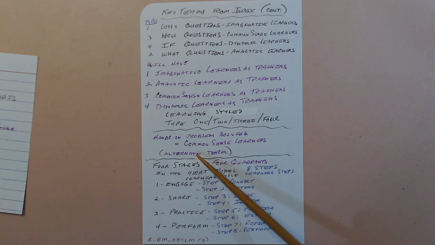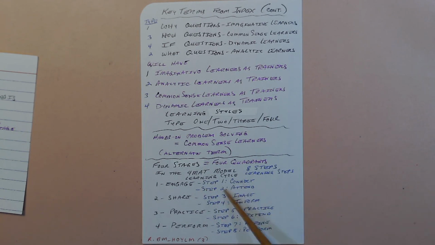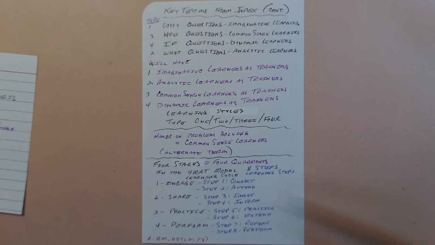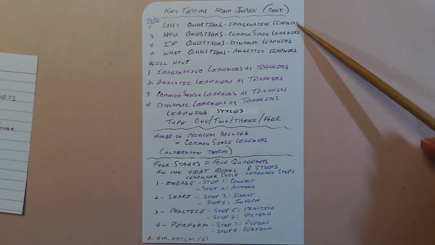And then I found out that there were going to be 4 stages in the learning process: engage, share, practice, perform, and that those were going to be divided into 8 individual steps. So this one page gathered quite an enormous collection of terms.